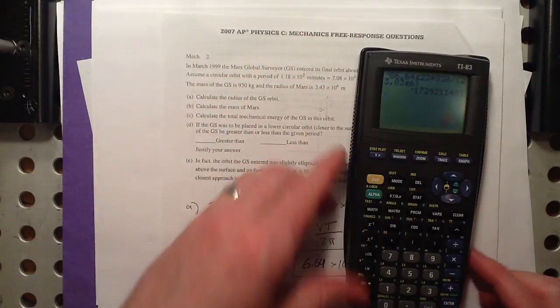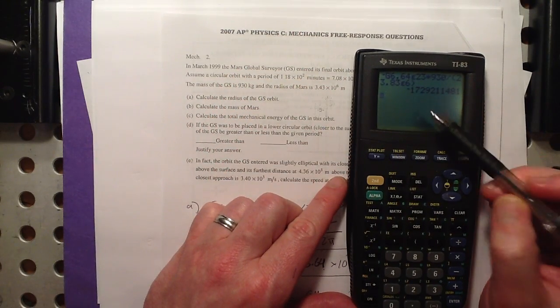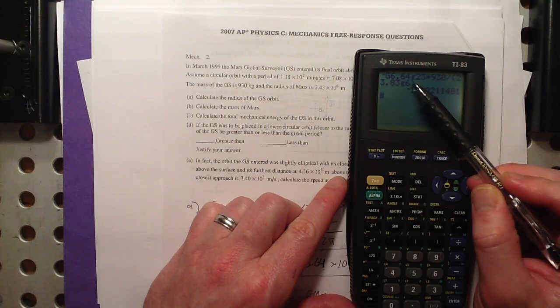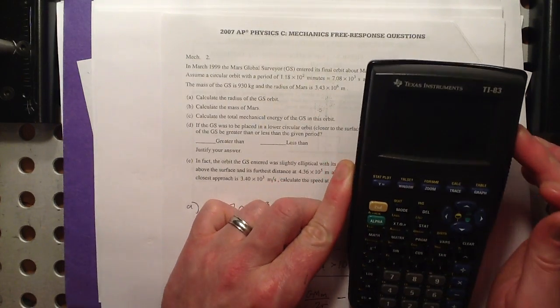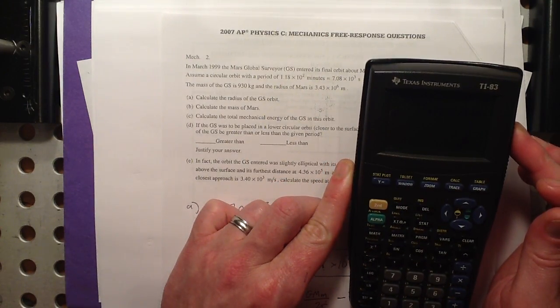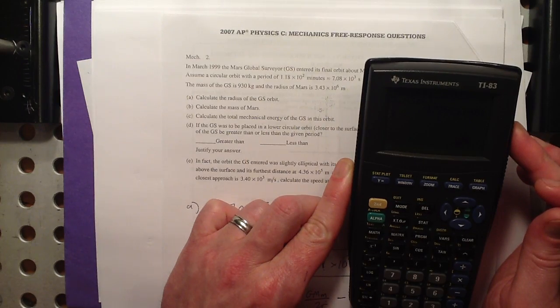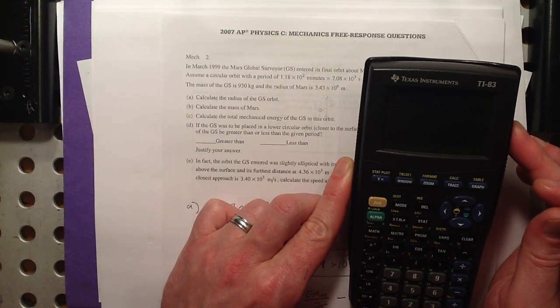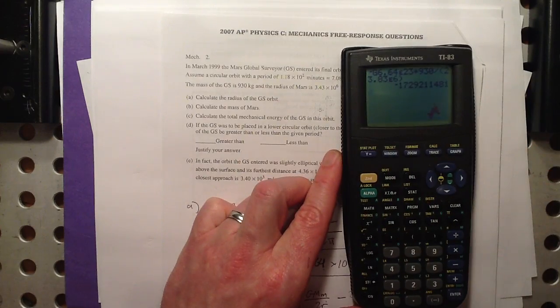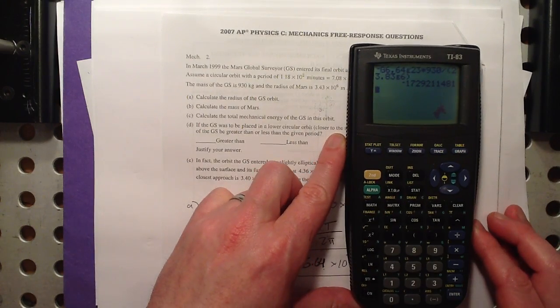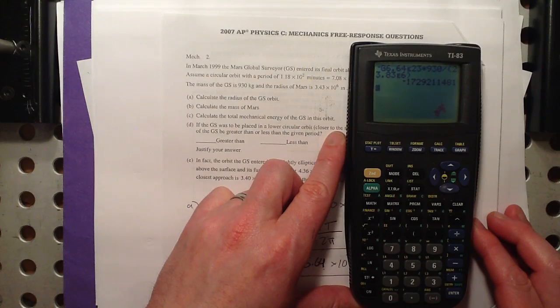Something, let's see, that's G m over 2r, and that answer is not agreeing with their answer. So we'll have to come back to that and see what happened there. They took a little bit different approach there.